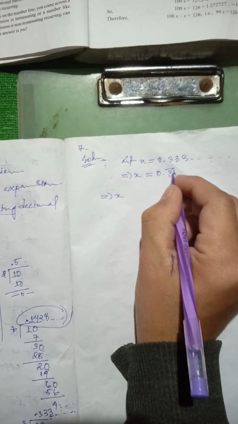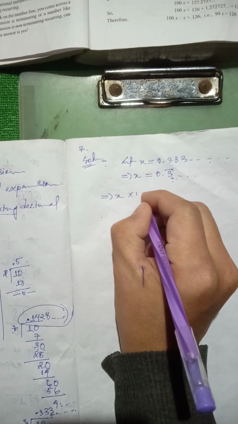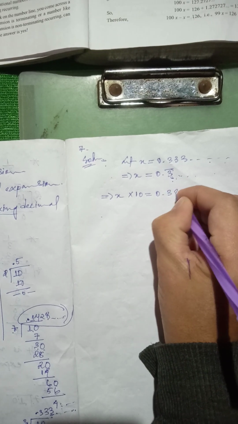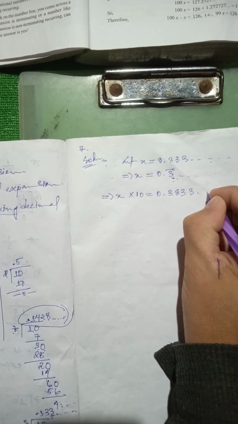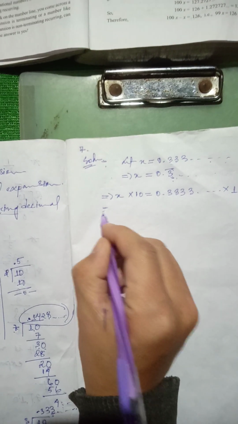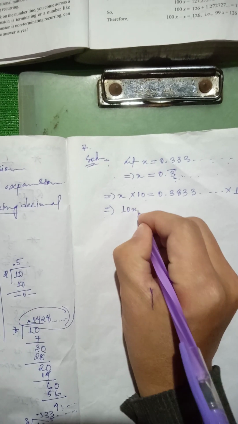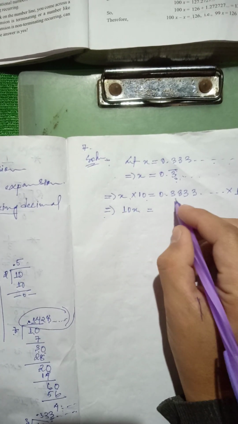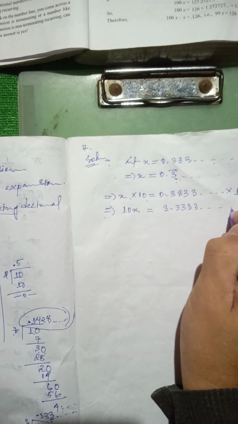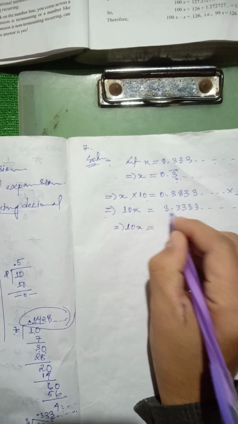Since it is one digit under this bar, you have to multiply both sides by 10. So x into 10 will give you 10x. And the right side will be 3.333 bar. Okay, so you have to do it like this: 10x equal to 3.